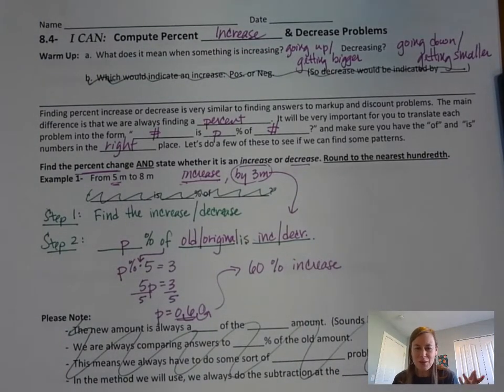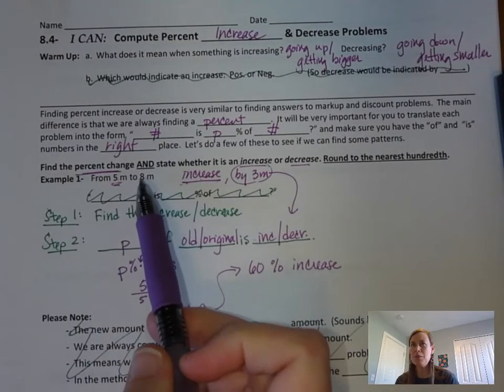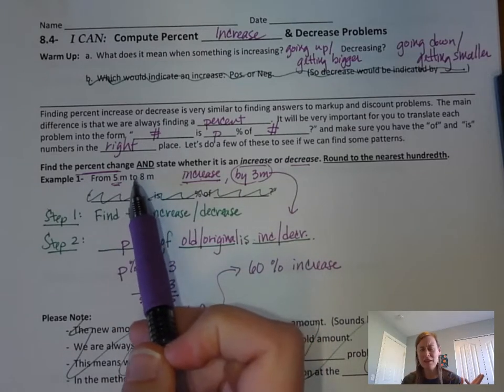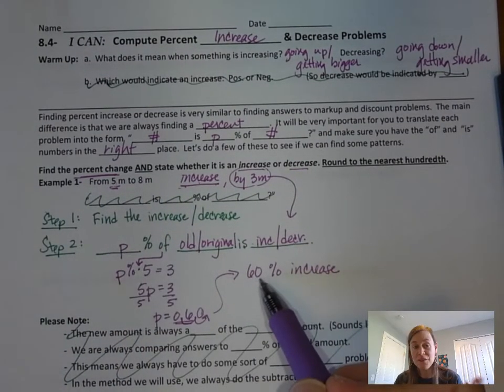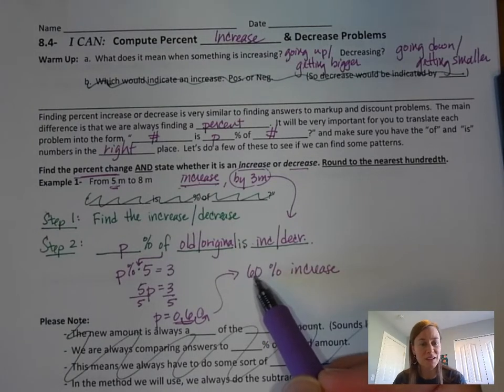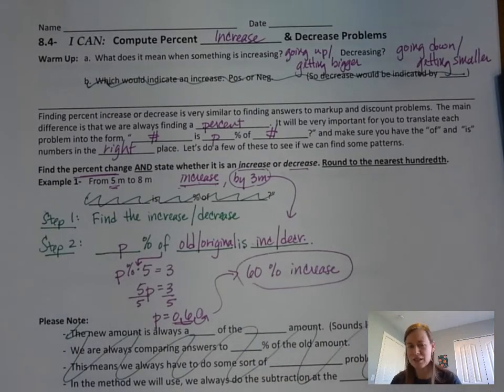Okay, and then maybe just go ahead and look back at it and make sure it makes sense. So it went from 5 to 8 meters. That's a pretty big jump. It increased almost by half, a little more than half actually. And a 50% increase would be an increase by half. We have it a little bit more than 50%. So it looks like we did it right. So 60% increase, that makes sense. We're just going to circle it and then you can go on to the next thing.